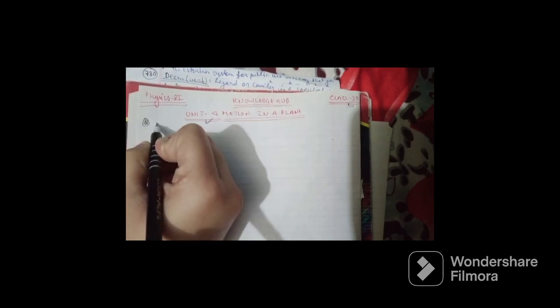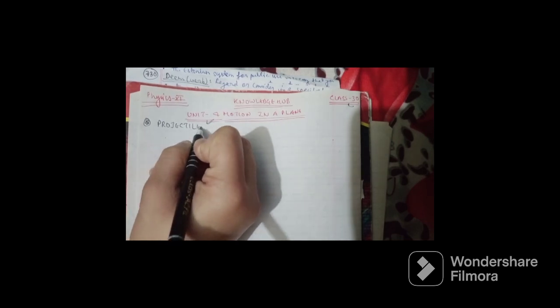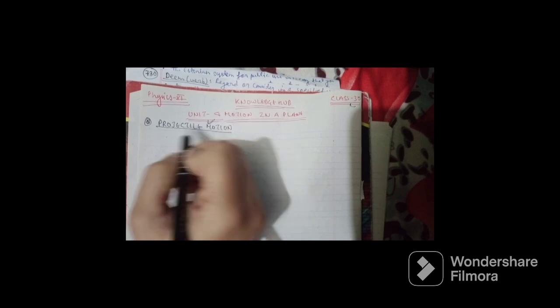First we go for projectile motion, as an application of the ideas developed in the previous section. We consider the motion of a projectile.